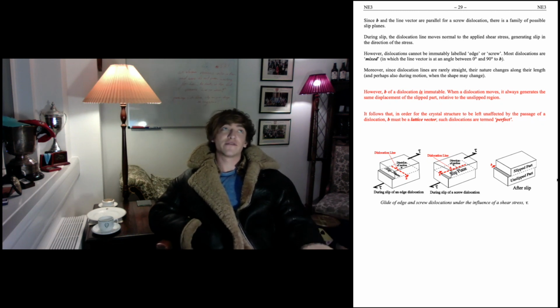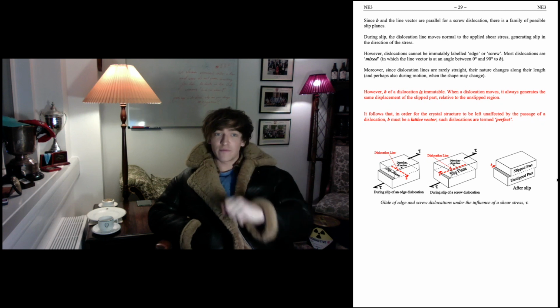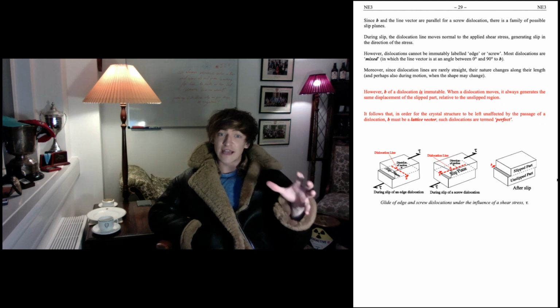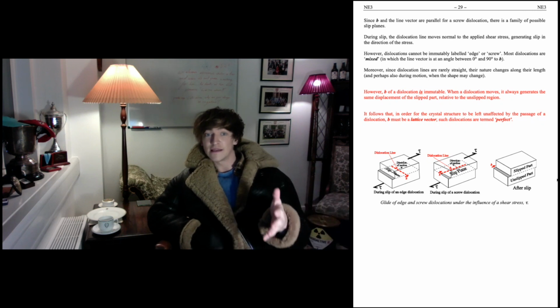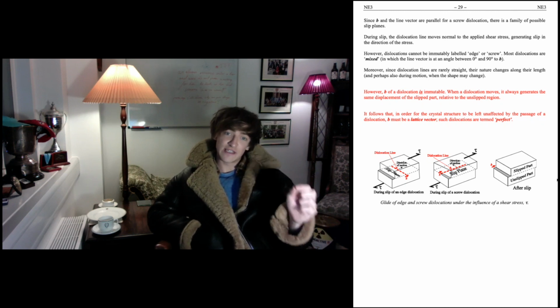Now, despite the fact that I've mentioned edge and screw dislocations, in fact most dislocations are actually mixed, i.e. the line vector isn't parallel and it isn't perpendicular to the Burgers vector. If you take a look at the figure at the bottom of this page here, page 29, that shows for edge and screw dislocations the resulting slip. Dislocations move, they leave behind them a slipped part of the crystal. And this displacement is always the same for the slipped part relative to the unslipped part.